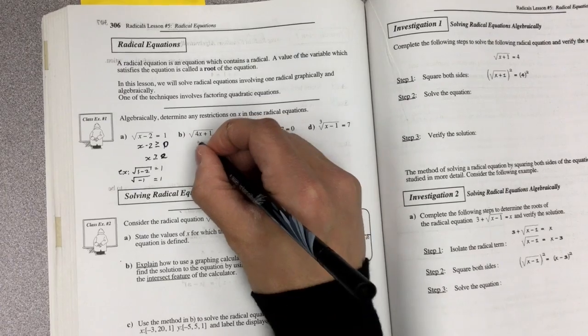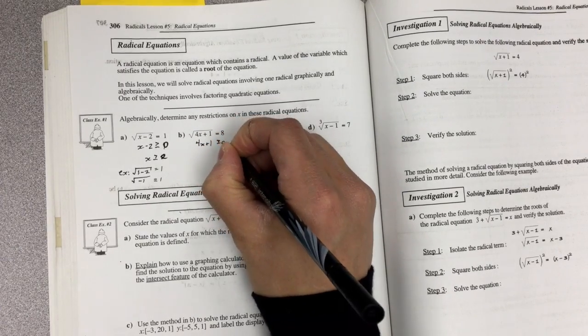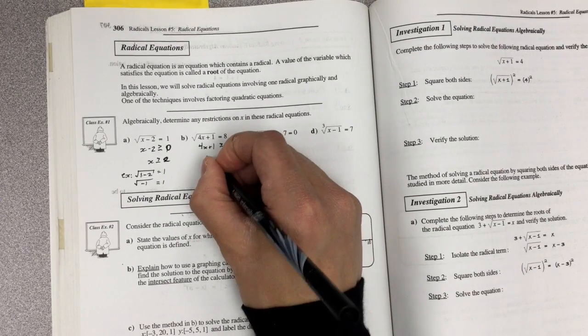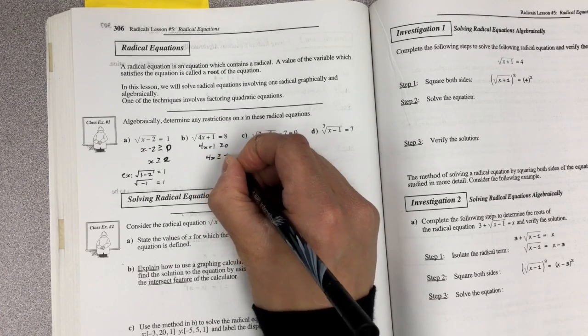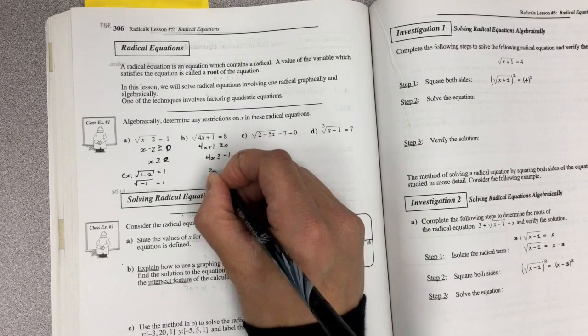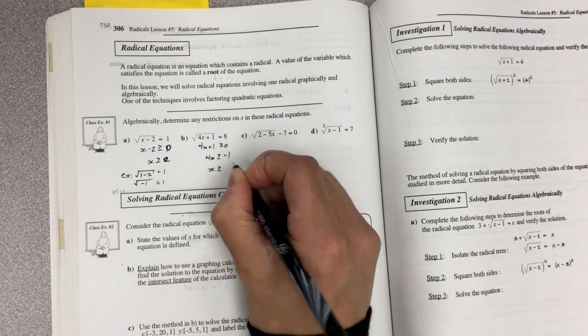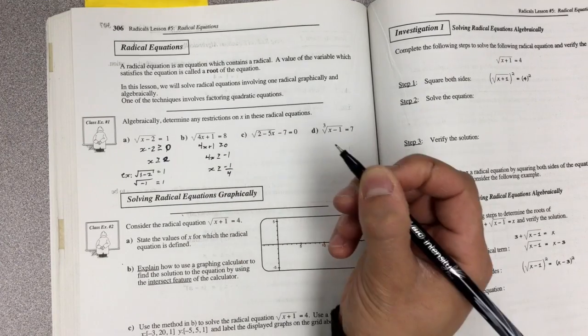Likewise, I would solve this next one by saying 4x plus 1 is greater than or equal to 0, solving for the root, or the zero, of my equation. I would solve by going 4x is greater than or equal to negative 1. Then I would divide by 4, and x is going to be greater than or equal to negative a quarter.